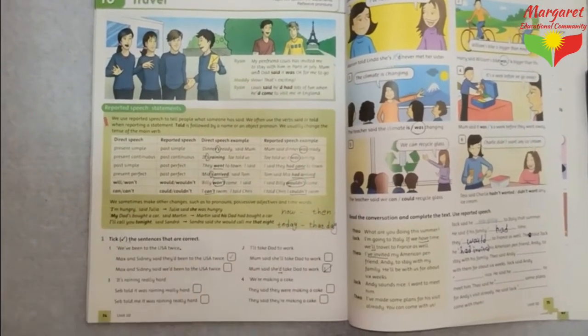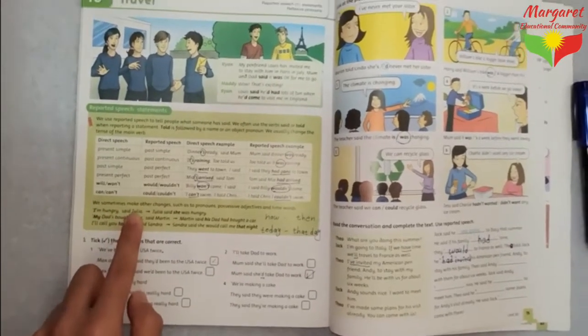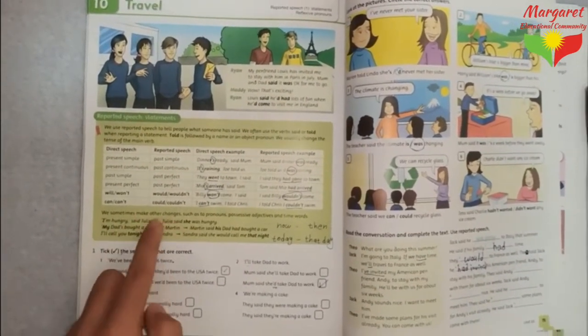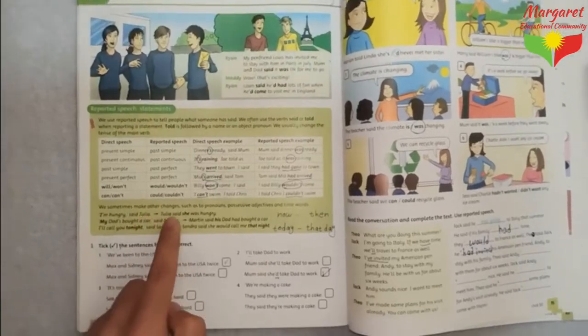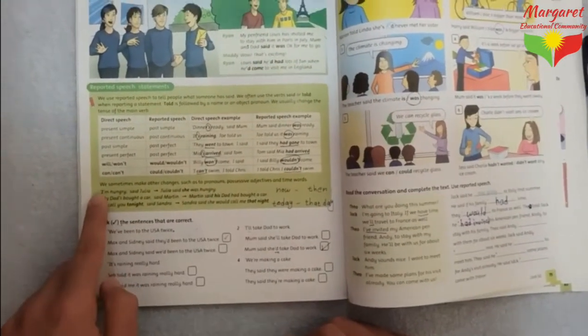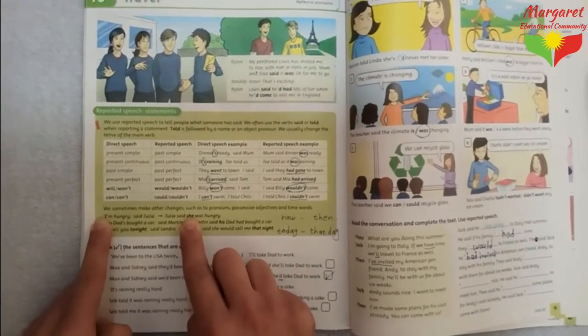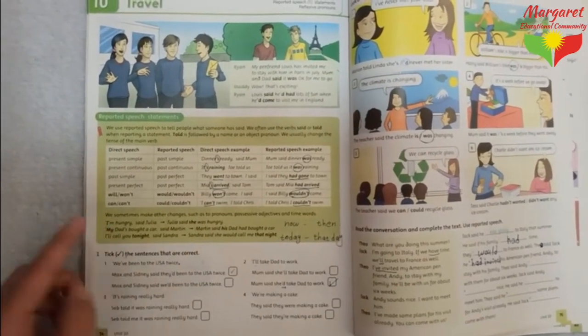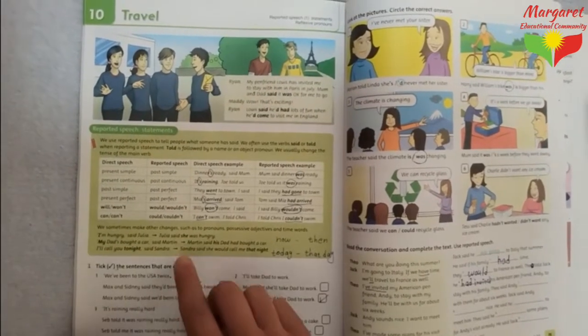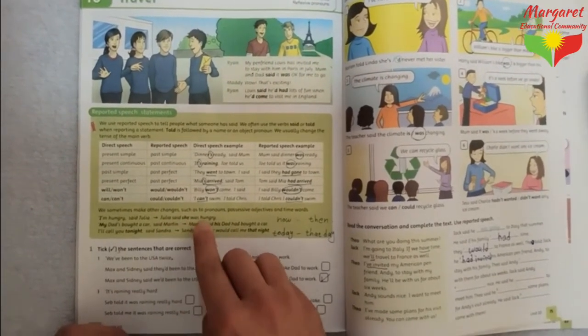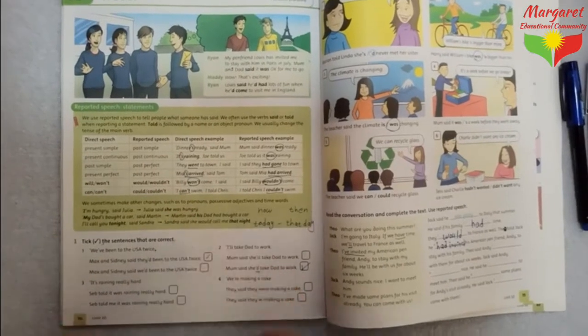Look at these examples. I am hungry, said Julia. Julia said, okay, you write that down again. Julia said she was hungry. We change I to she, okay? Do you see this? Because here, it is Julia who is talking. Okay, guys? So, just so you know.